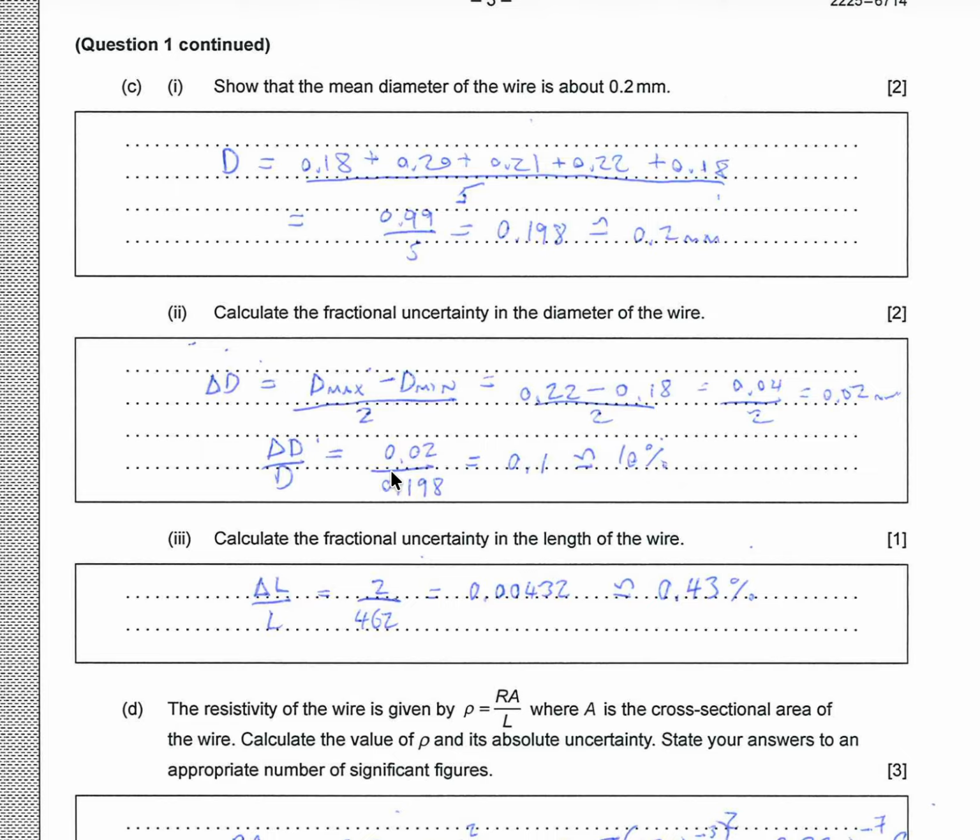and that's delta D over D. We're going to use 0.02 over 0.18 or 0.2, which gives you approximately 0.1. That's basically 10%. Okay, so we've got 10% there. All right, you're then asked to calculate the fractional uncertainty in the length of the wire. This is quite a nice question.